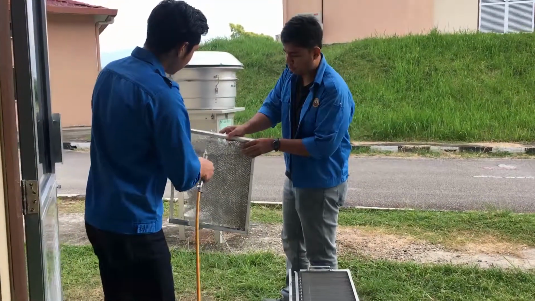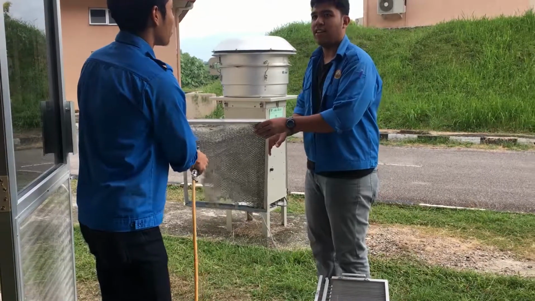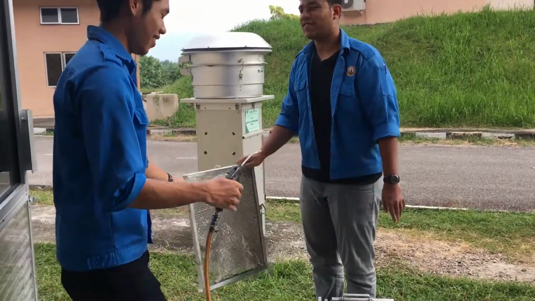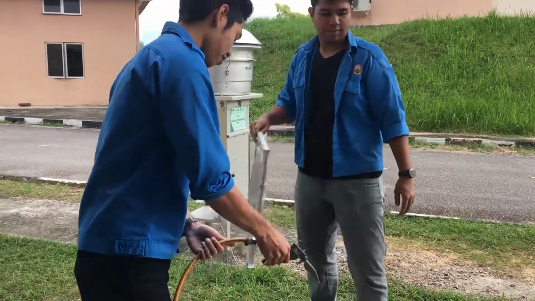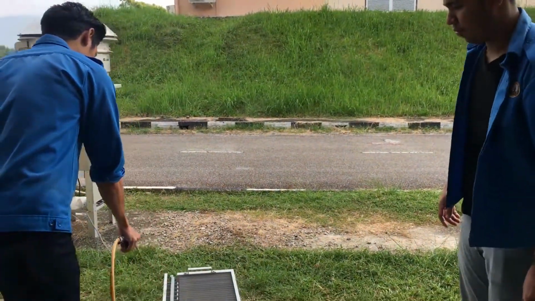First, when you start the experiment, make sure that the EP filter, the collection plates and the pre-filter, the honeycomb-like filter, are clean and free from dust that will block the surface of the plates.